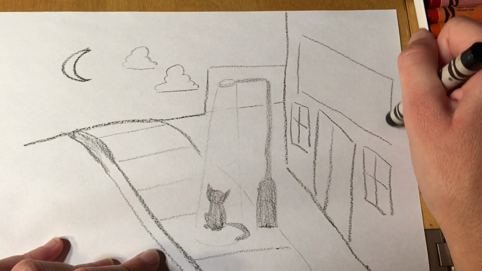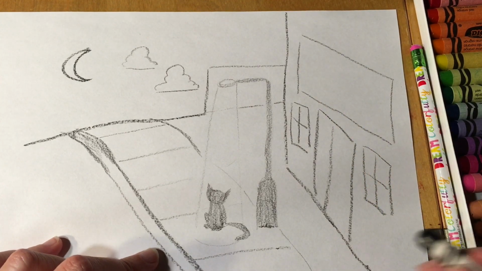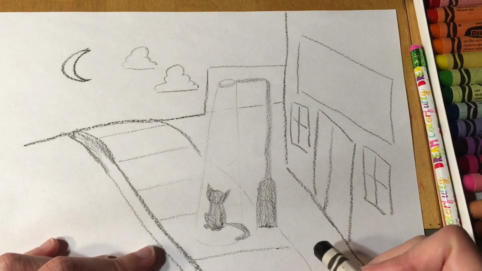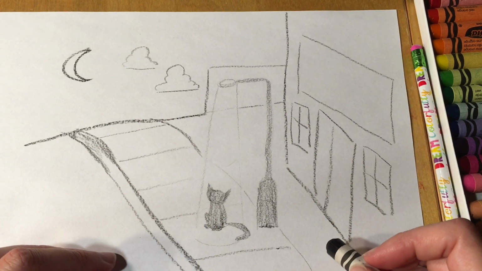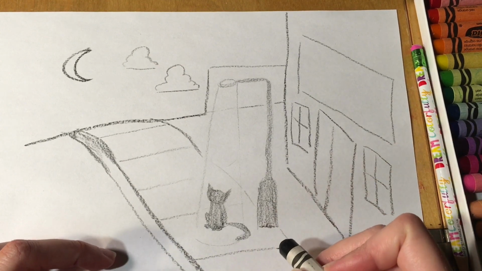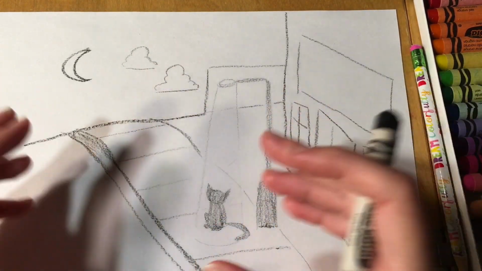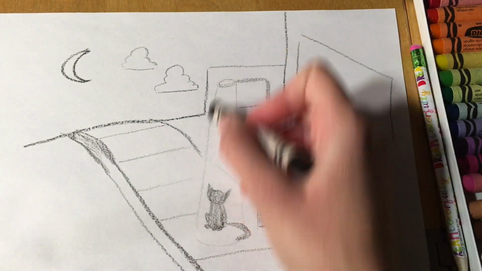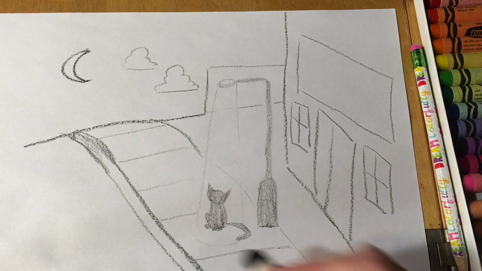Big sign right there. But I'm not going to put a lot of detail into a lot of these other areas because they're going to be mostly dark. If I put a lot of detail, it might distract from the areas that I really want to draw my viewers' attention to. And in this case, that's my kitty, my street light, and my moon.